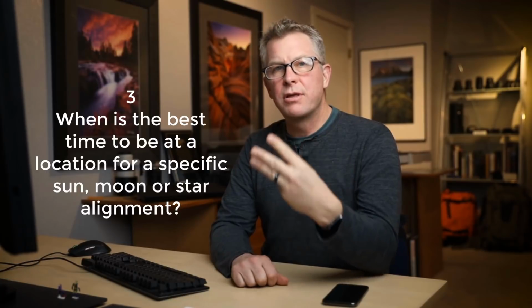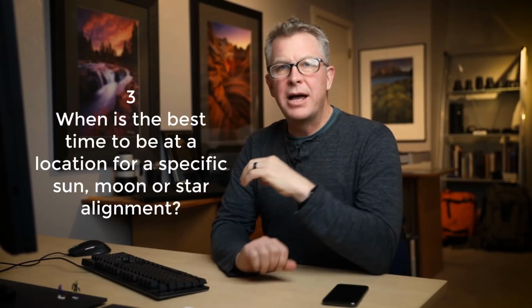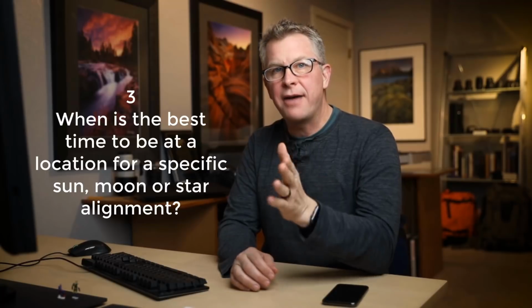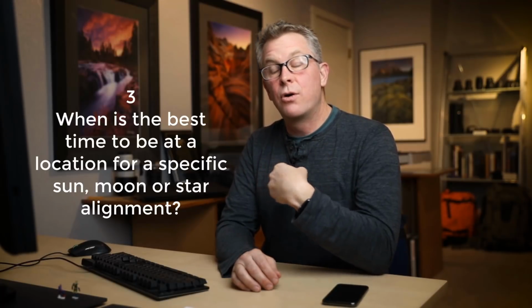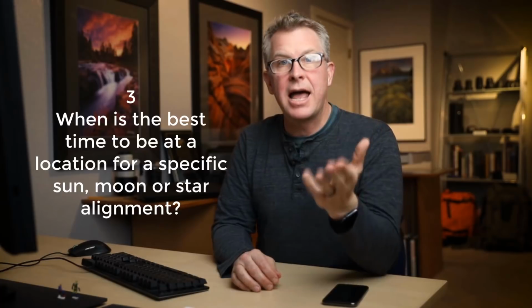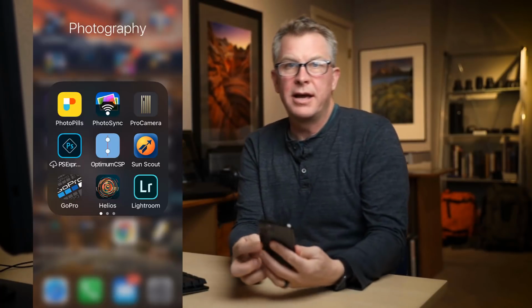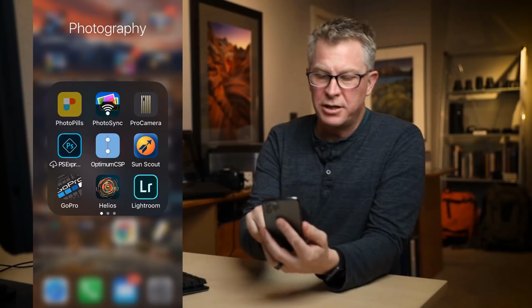Basic planning for my photo excursions falls into three main categories. Category one, I just need to know what the sun or moon or stars are going to be doing at my current location right now, today. Situation number two is I know when I will be at a location, but I need to know what's going to be happening at that future time in that place. And category three is I know where I want to photograph, but I don't have any particular time I have to be there. I can go there whenever I want, so I want to find out what's the best time to be there. Okay, so I'm going to go ahead and look at those three different situations in the PhotoPills app.